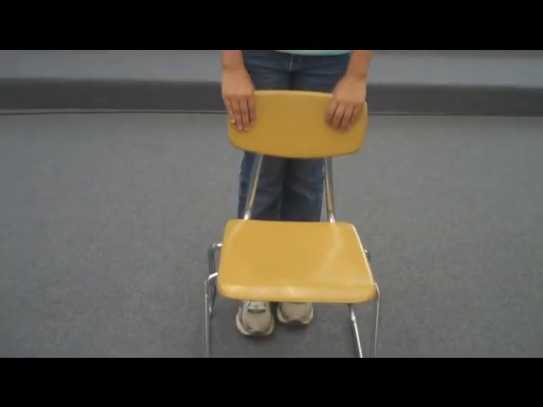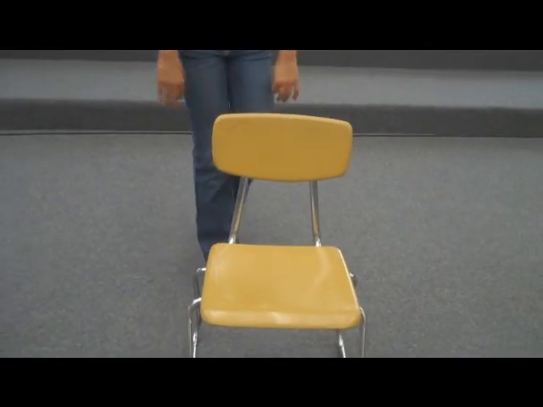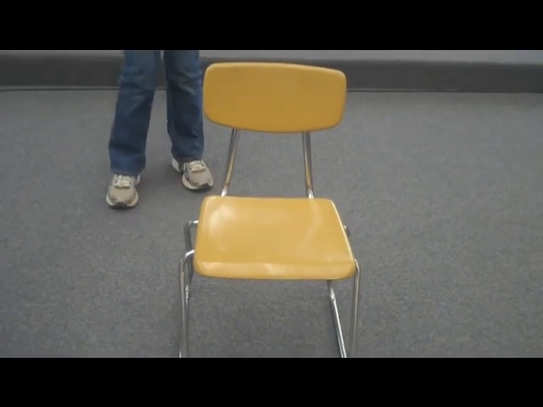This is an object at rest. An object at rest is an object that is staying still and all the forces around it are completely balanced. It is a balanced object.